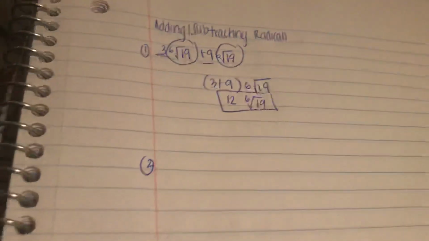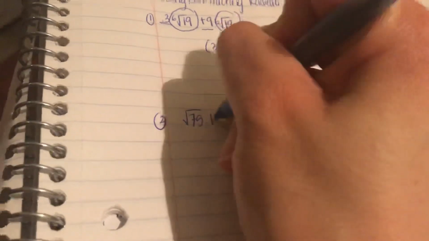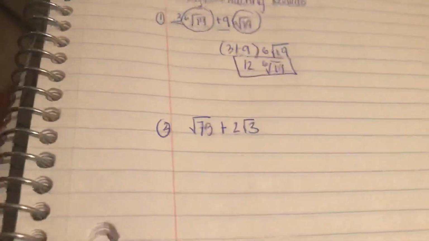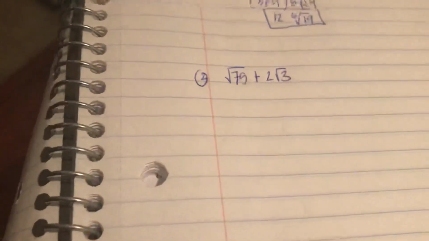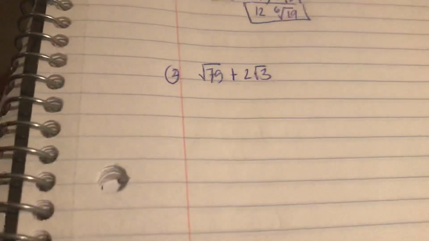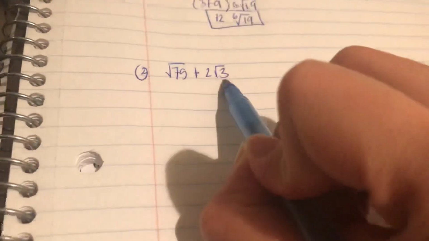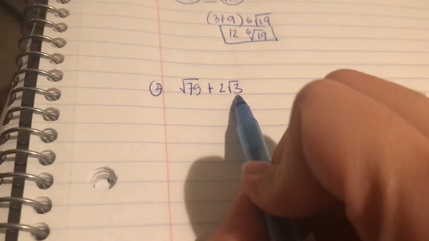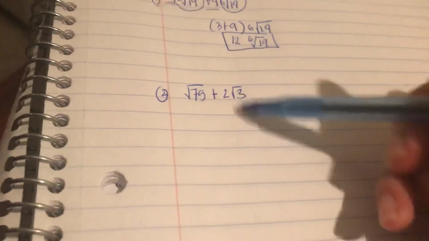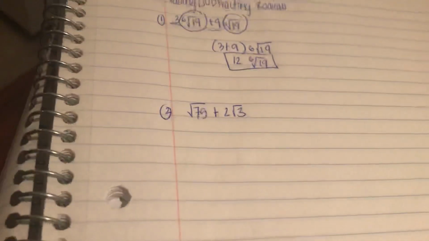Sometimes you're not always going to have a common radical, like in this example right here. Let's say I'm adding the square root of 75 plus 2 square root of 3. So right here we don't have a common radical, yet we can find a common radical by simplifying the square roots as much as we can in here. So we have the square root of 3 right here. The factors of 3 are 3 and 1. Well, the 3 is a prime number, so in here you don't have to simplify any further.